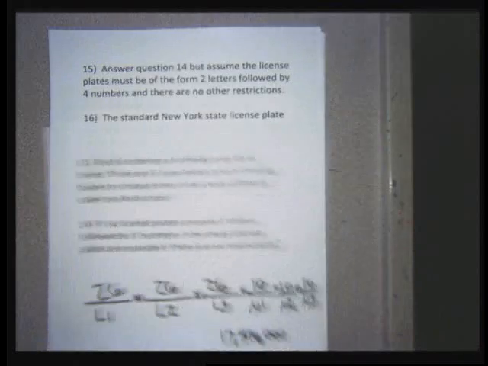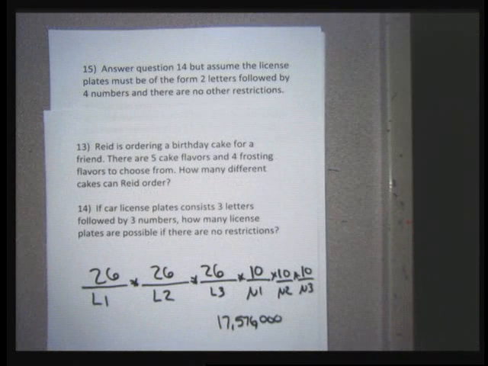Answer question 14, which is for you, but assume there's 2 letters followed by 4 numbers. So how many license plates are possible going letter, letter, number, number, number, number? And there's no restrictions, which means you don't need to increment down.